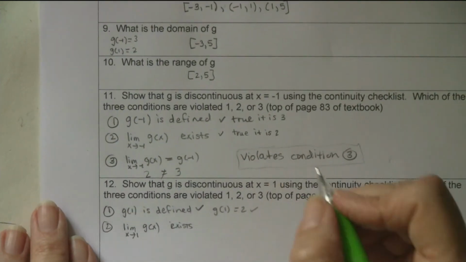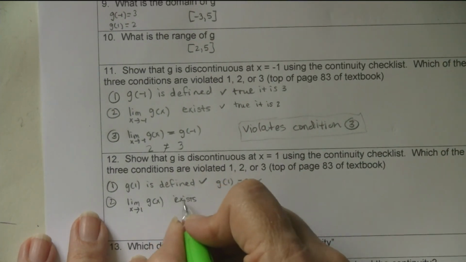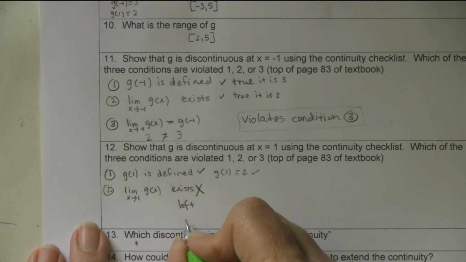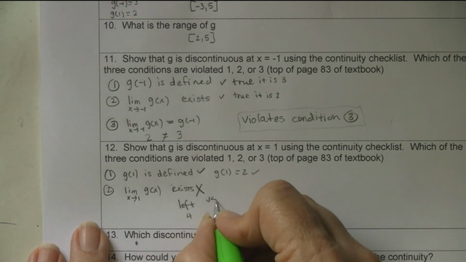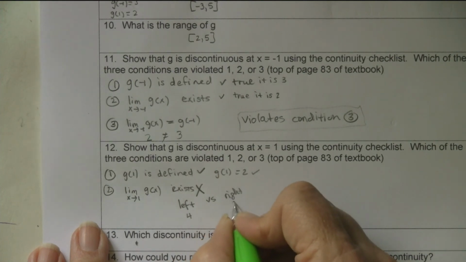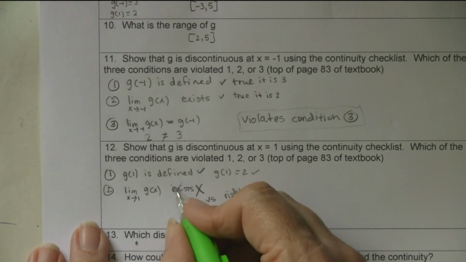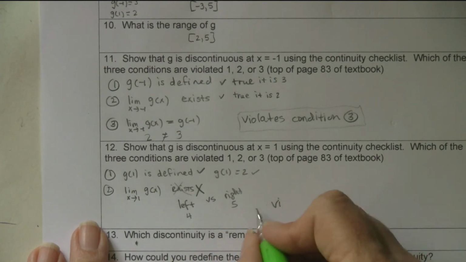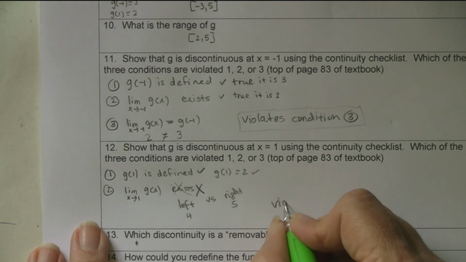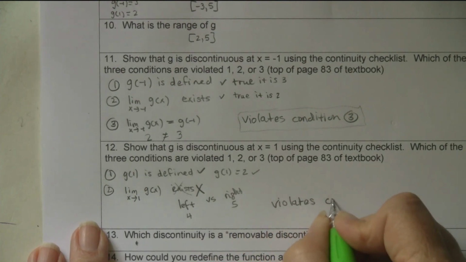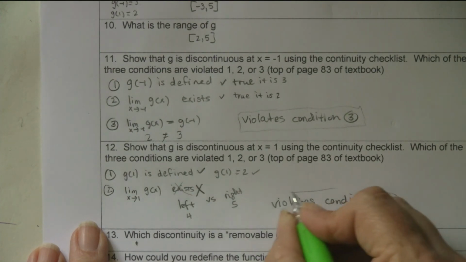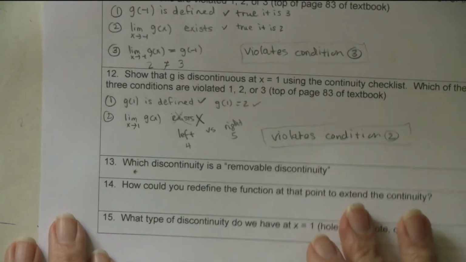And so this is where we get our problem. I'm just going to say that the left limit is 4 versus the right limit is 5. So this doesn't exist. So it violates condition 2, which is that the limit exists. The limit does not exist.